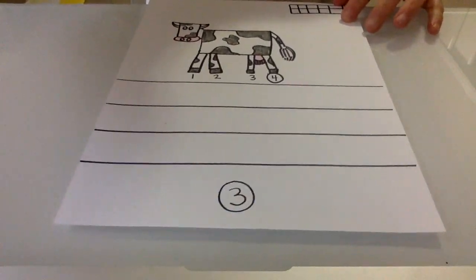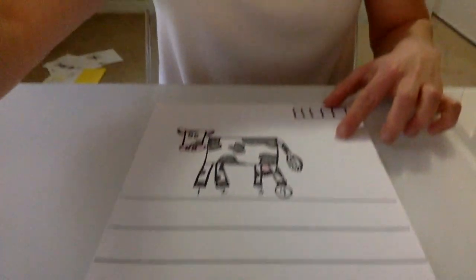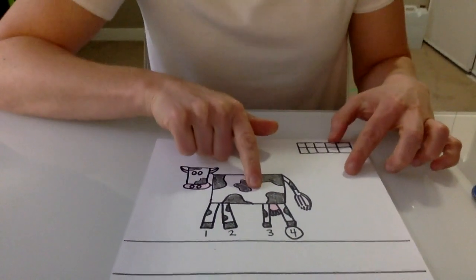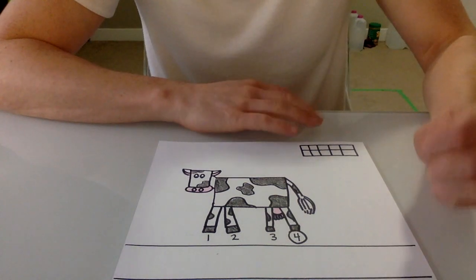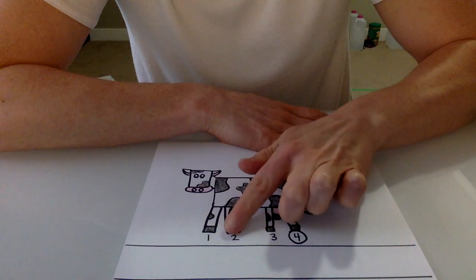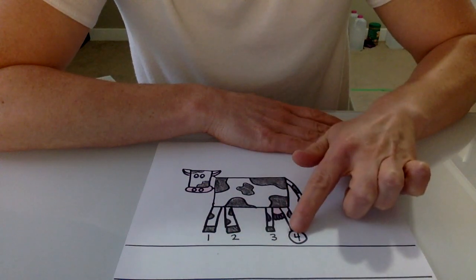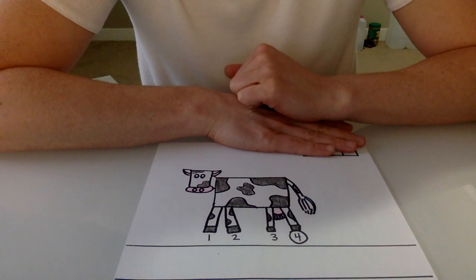The first thing that I did was I wrote the number 3 down at the bottom. Then I drew my picture of my cow. Now I remembered that they said we could show the number 4 by writing the number. So I went along the bottom and I wrote 1, 2, 3, 4. And I circled the number 4 to show that that was how many the cow had.